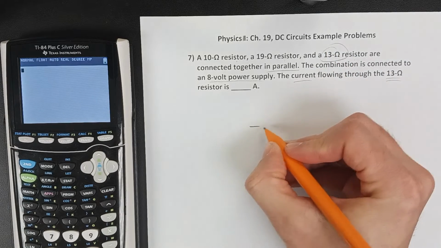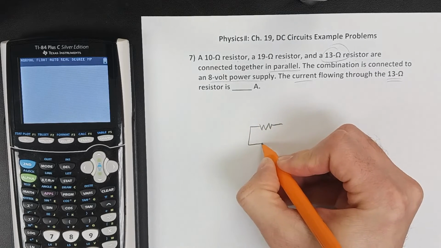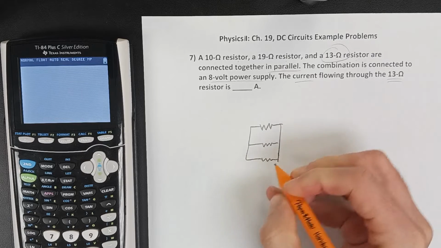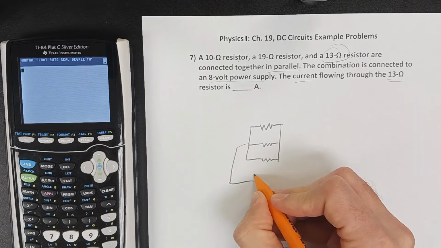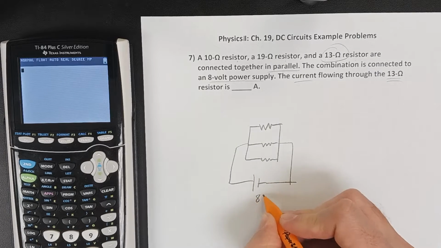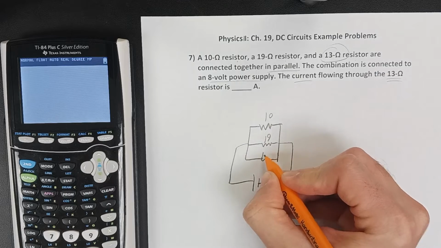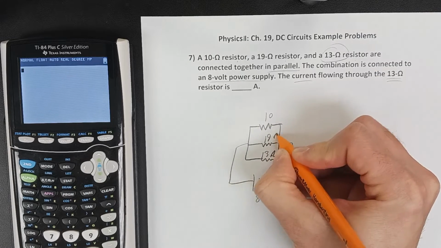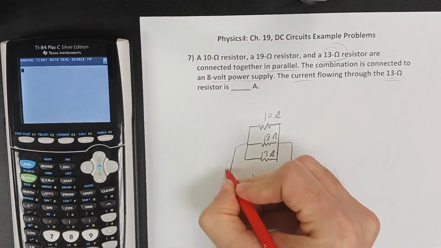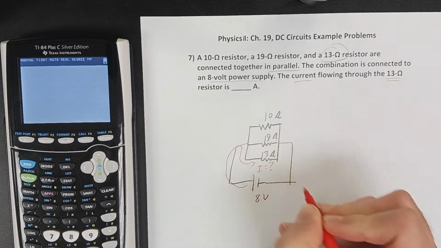So first, let's draw a little sketch here. We have three resistors that are in parallel with one another. That's connected to our power supply. Okay, so 8-volt power supply, resistances of 10, 19, and 13 ohms. And we want to know how much current flows just through this 13 ohm resistor.